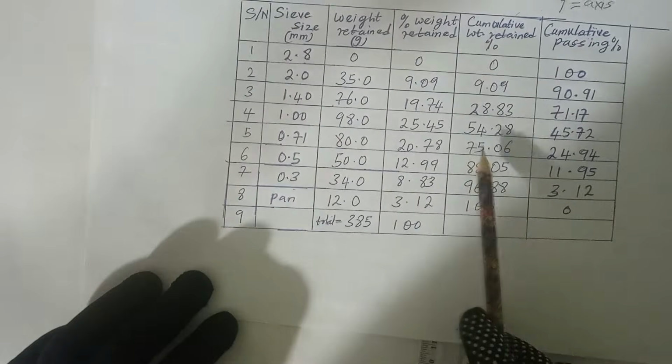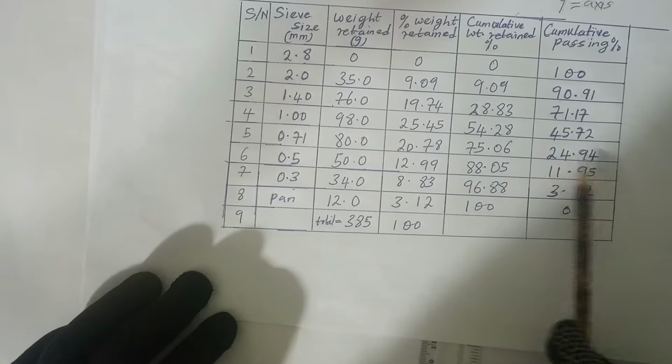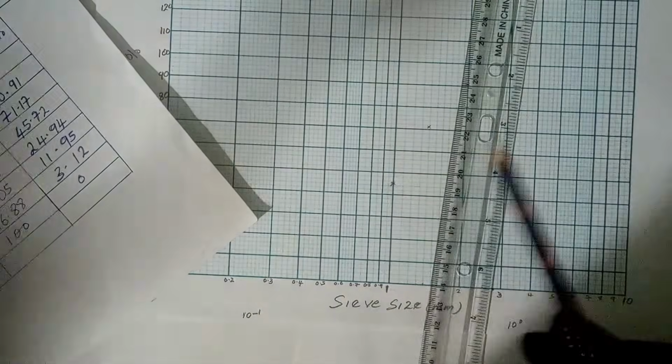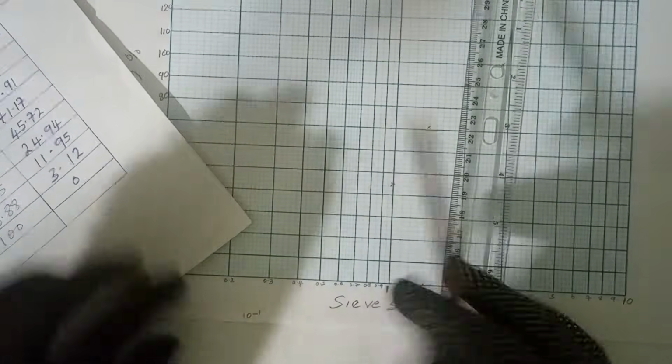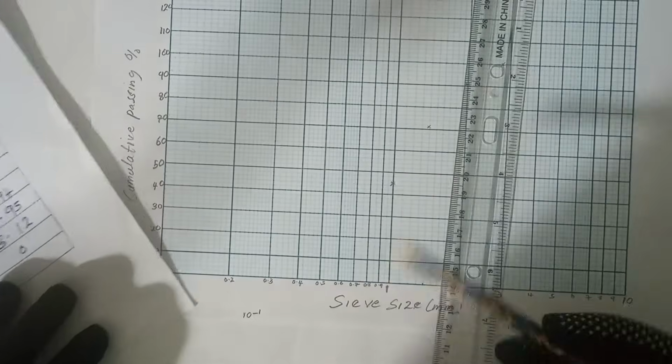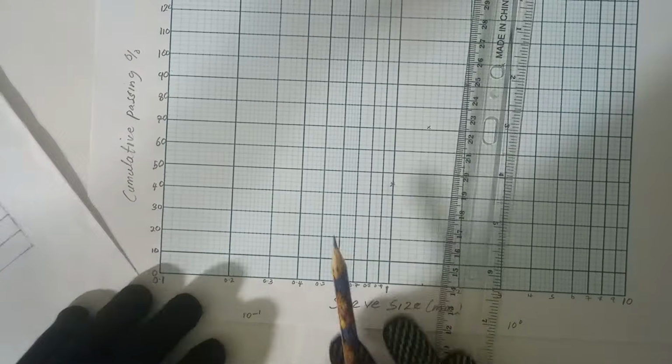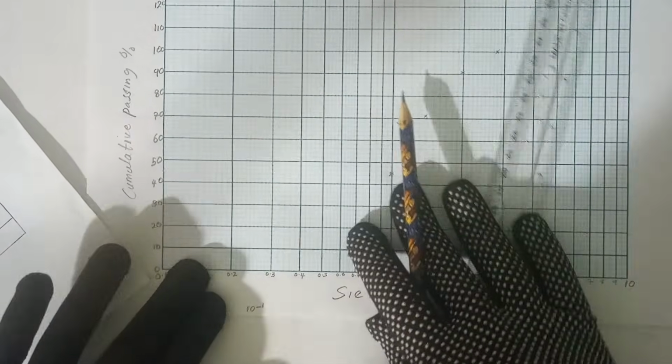The next, we're going to plot 0.71 against 24.94. So 0.71 for the x-axis is going to be somewhere around here.